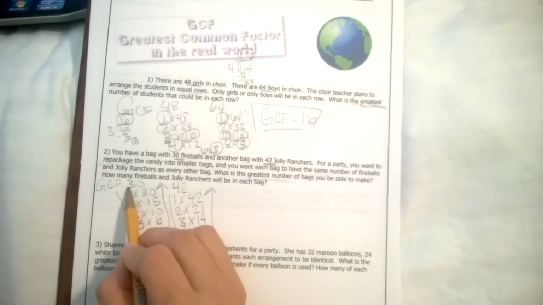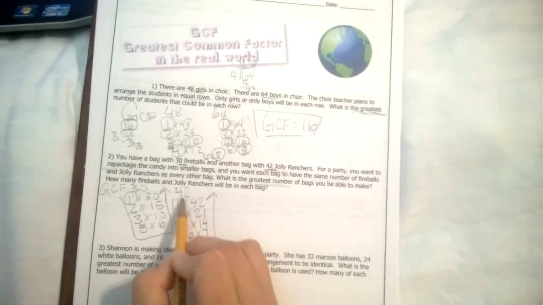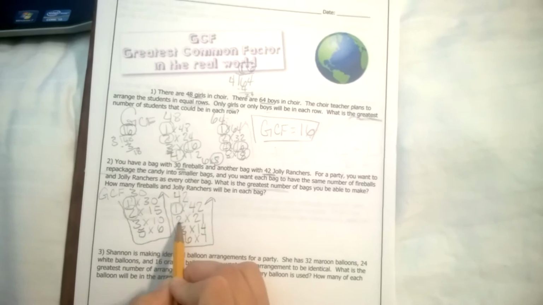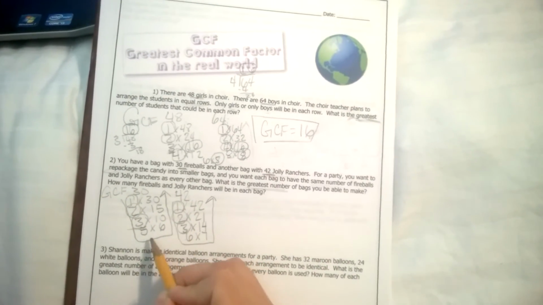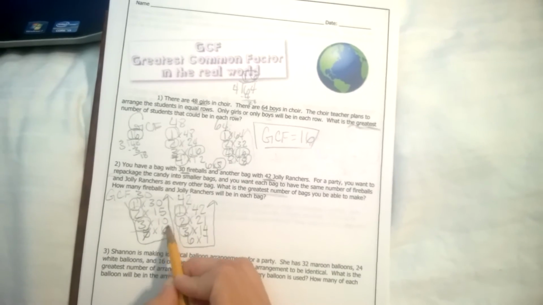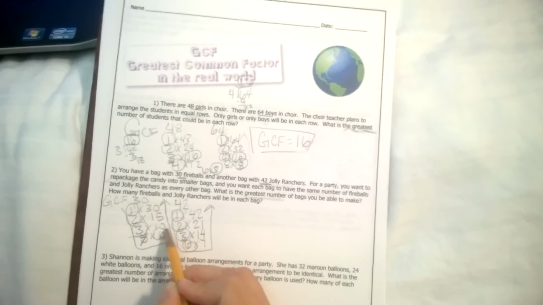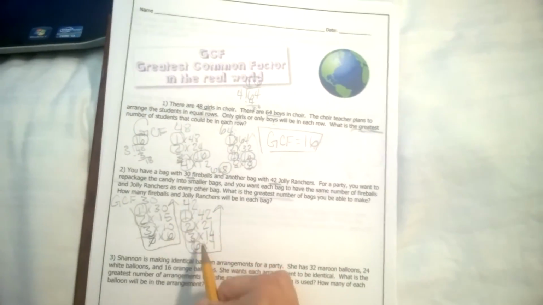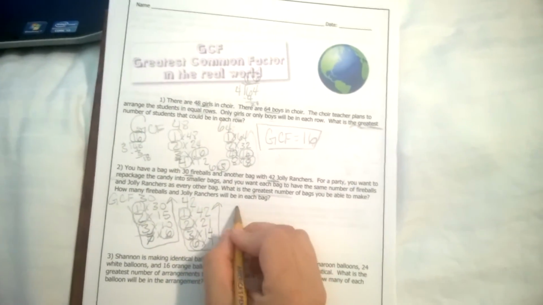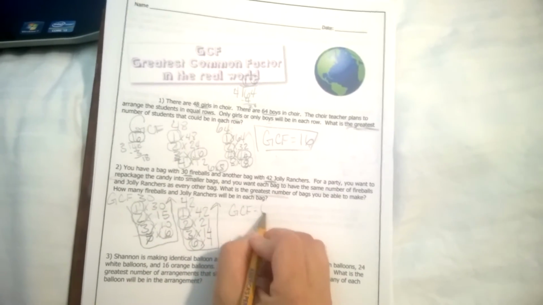Well, let's ask ourselves, which ones do they have in common? They have 1 in common. They have 2 in common. They have 3 in common. There's not a 5 on the other side, but there is a 6. And then there are no other factors that they have in common. Out of these, 6 is our greatest number, so the greatest common factor is going to be 6.